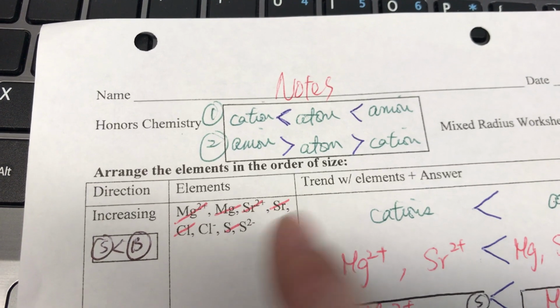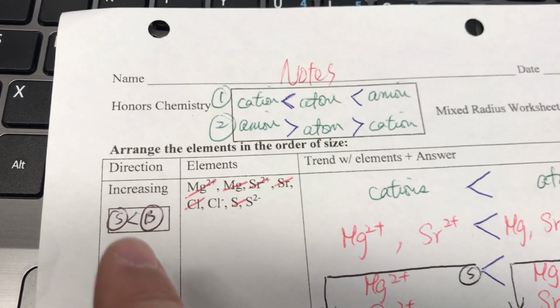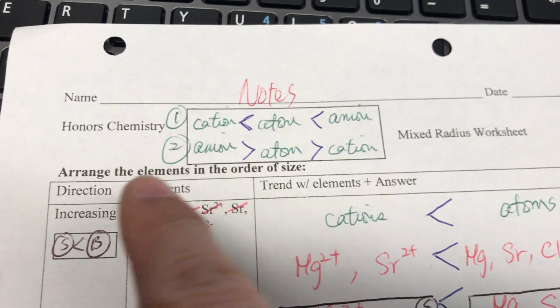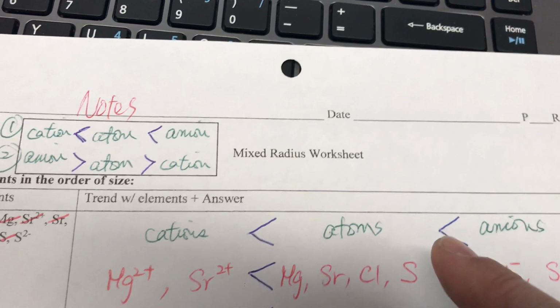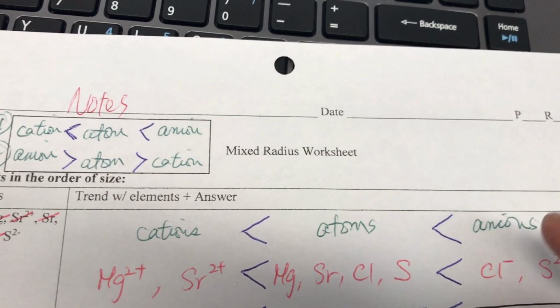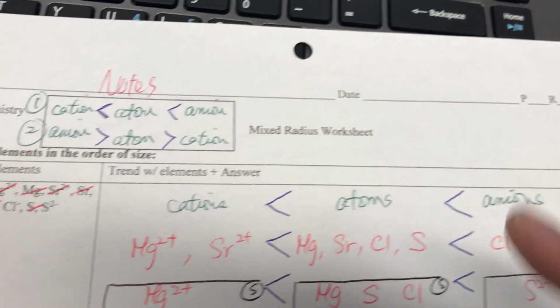You see cation, anion, and atom all mixed together. So increasing is small to big. So we use small to big, we got to use the first relationship because you see the mouth is matching. So we draw the two arrows, the mouth, and then we always put atoms in the middle. Small mouth will be cation, big mouth will be anion. We draw the mouth one more time.